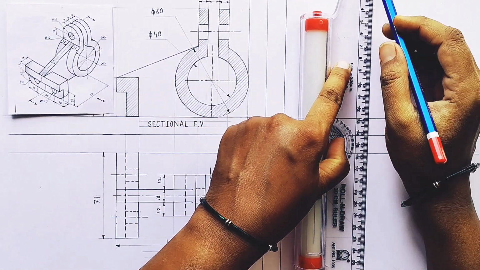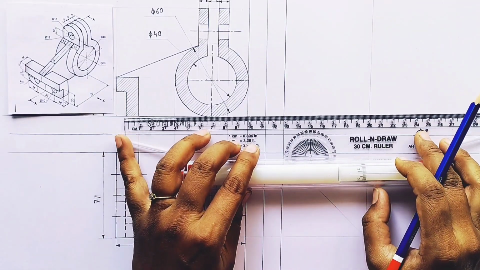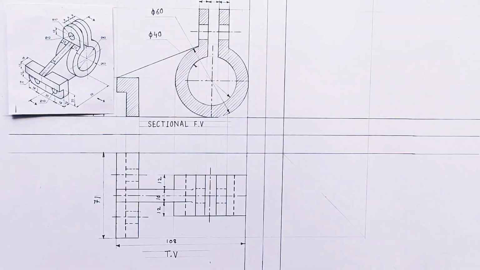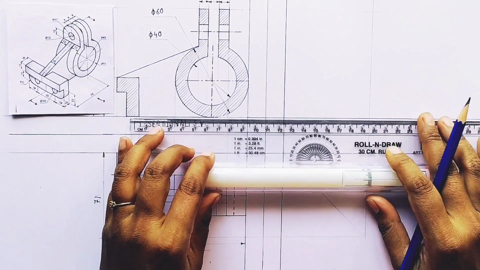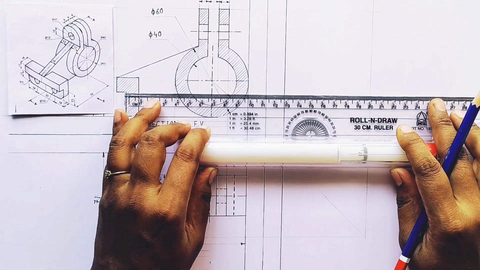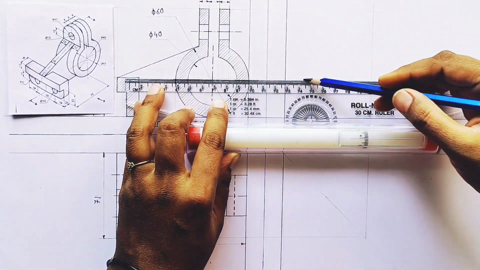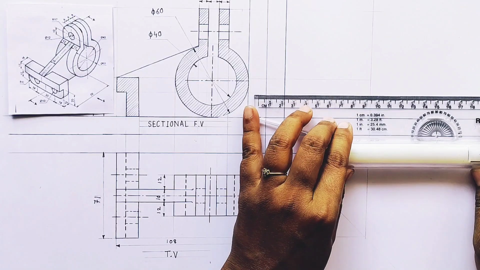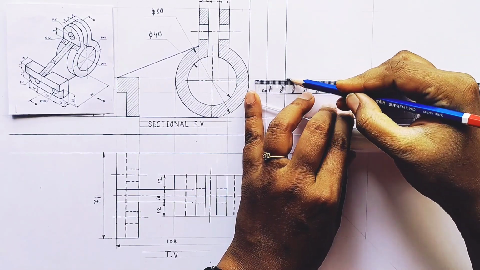So here we have to draw the left hand side view. Draw a rough box where the total height is equal to 89 and the width is equal to 71. Take a projection from the top view and the front view. So starting with the rectangular block, draw that front rectangle that is 12 by 71.